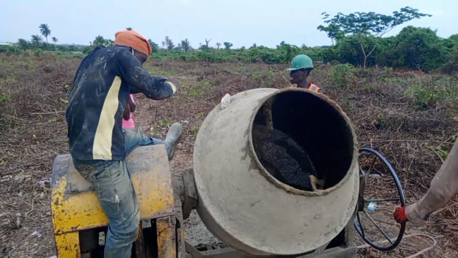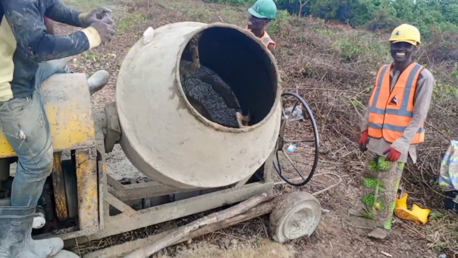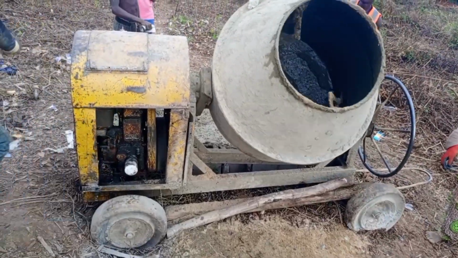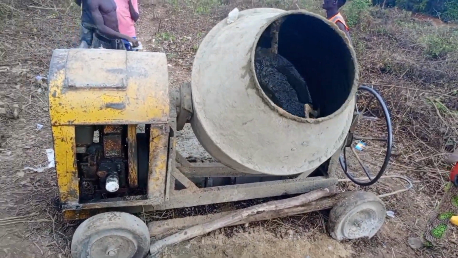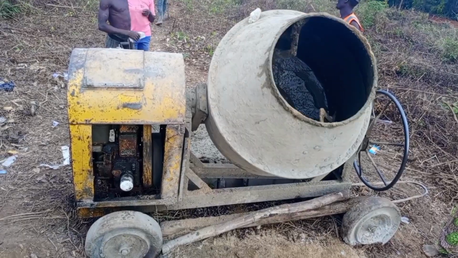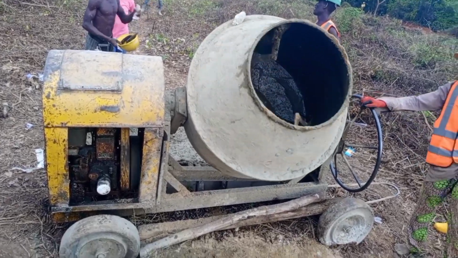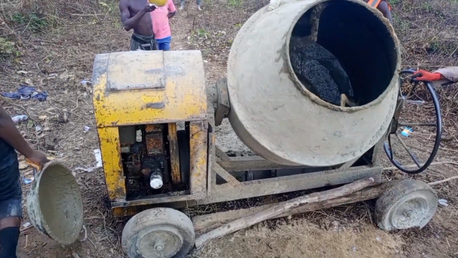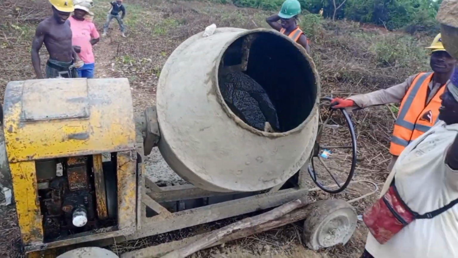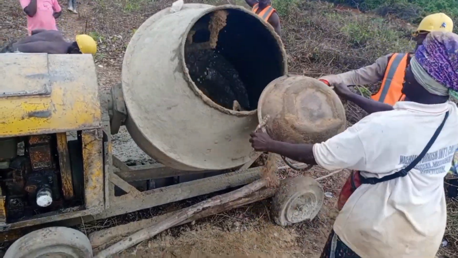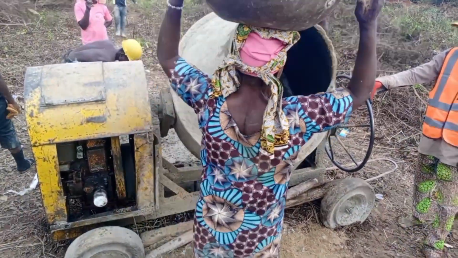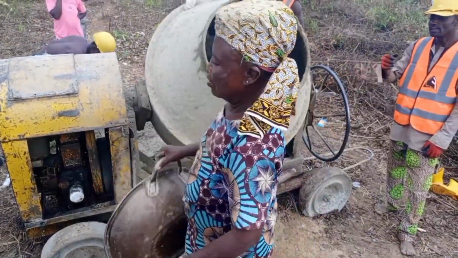There are gears that allow the drum to rotate. Sometimes there could be gears around the drum or at the bottom of the drum, depending on the design of the drum. So you also need to check the gears to ensure that they are really meshing very well with each other, with the frame of the concrete mixer, so that the drum could rotate very well.